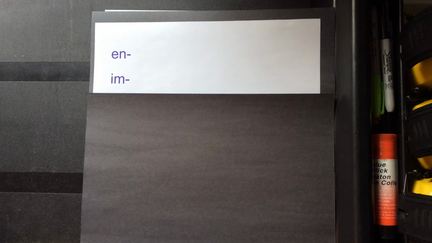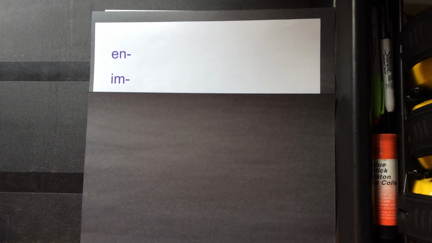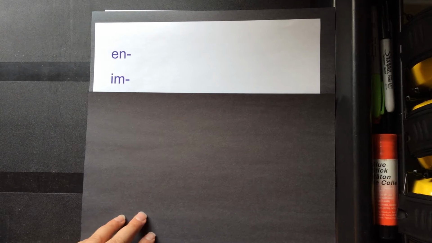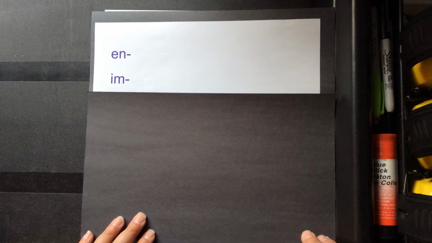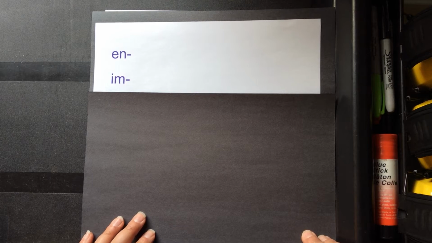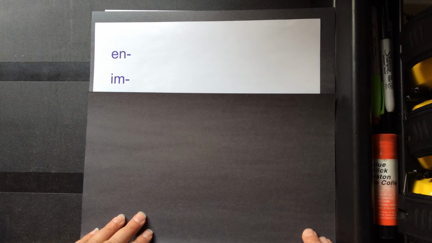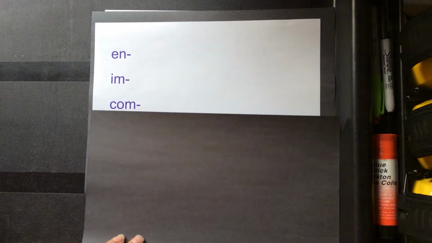The prefix "im," if I know that it has two meanings, it can mean not or it can mean in, then I can think carefully about how it's being used on different root words. So if I think about a word like impossible, then I know that that means not possible. If I think about a word like import, we looked at that one in our root words video, then I know that that means to carry in, like carry into a country.